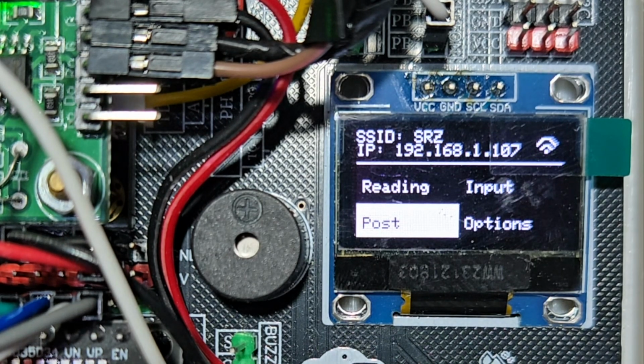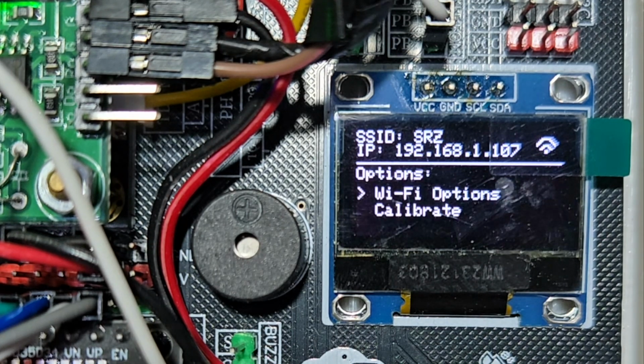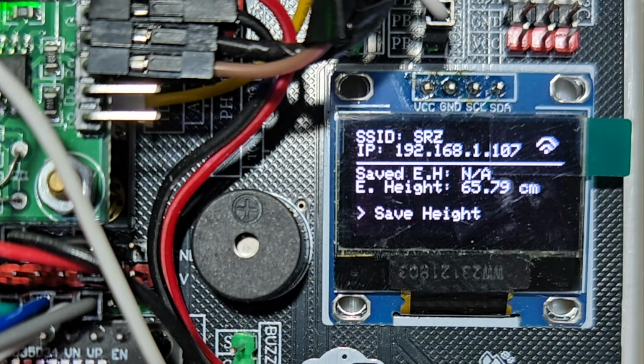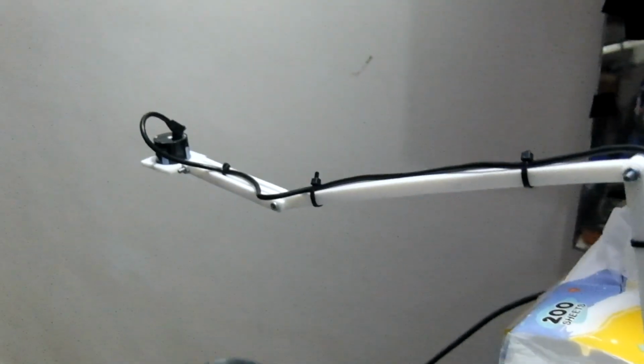Okay, next use case. The next use case is calibrate sensors. To do this, we go back to the options submenu, select calibrate. Let's start with calibrating height. Now, let me grab my camera and then start recording. So this is the height sensor. As you can see, it's suspended on this little frame.